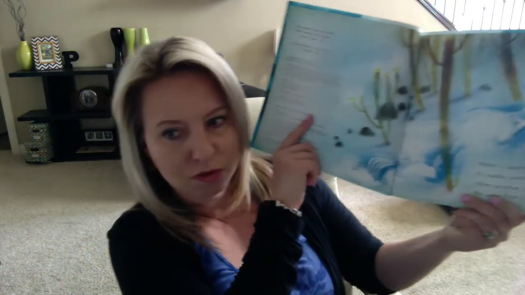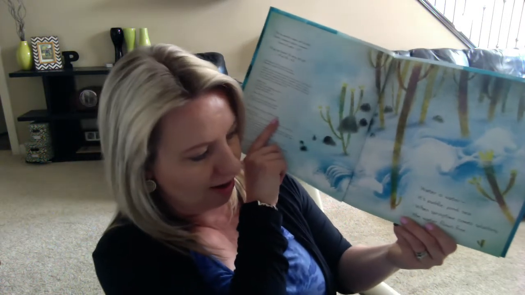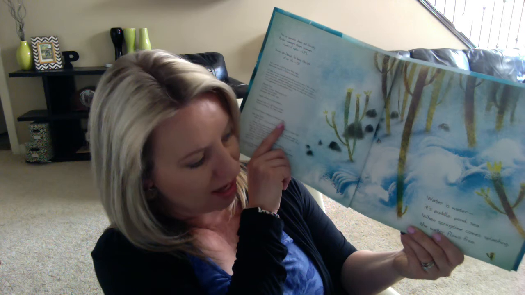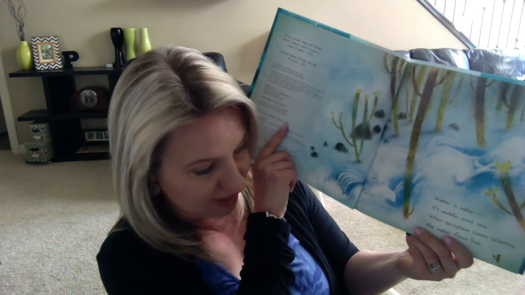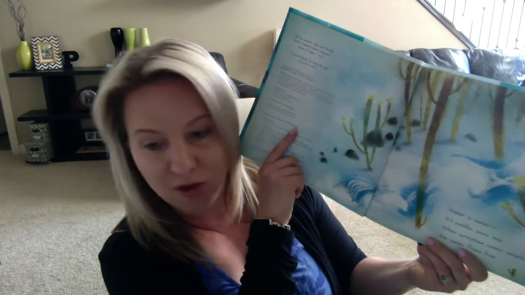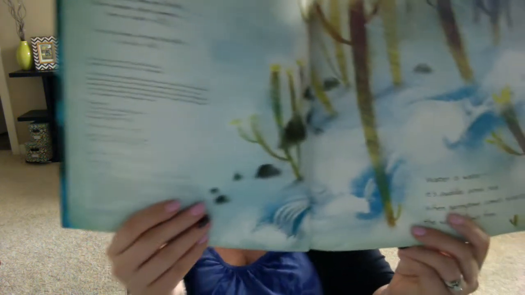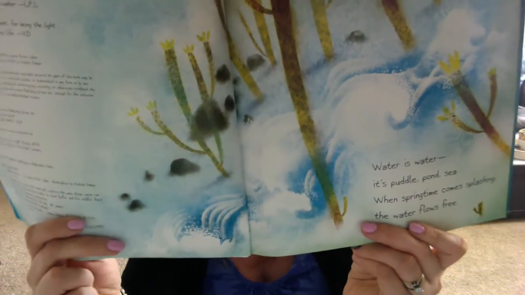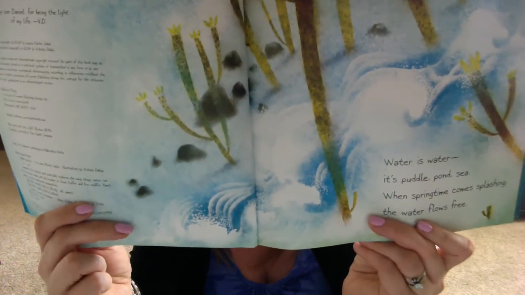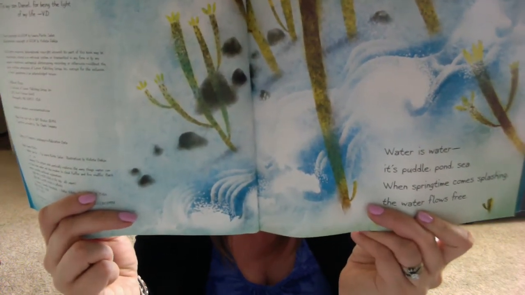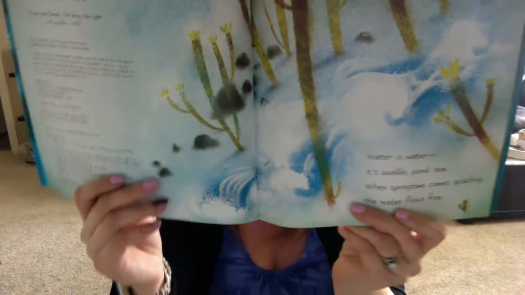So Water Can Be by Laura Purdie Salas. Illustrations by Violetta Dabija. Water is water. It's puddle, pond, sea. When springtime comes splashing, the water flows free. And you can see sea and free are two rhyming words.